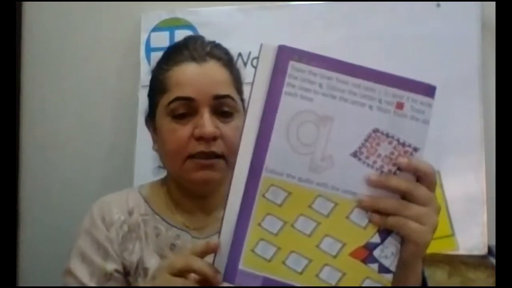Okay, that's lovely. So you've done that? Okay, that's great. This was a little different because both of the Qs are totally different when we look at them. The capital Q looks like this, and the small q looks like this.